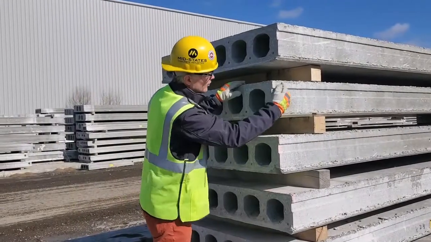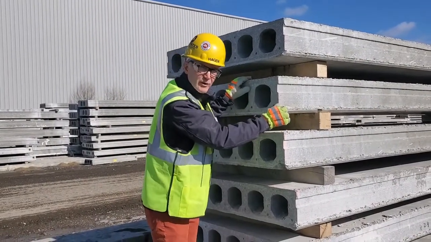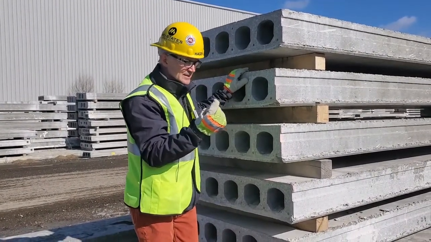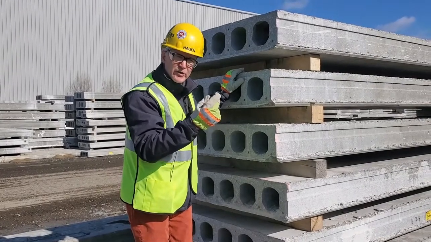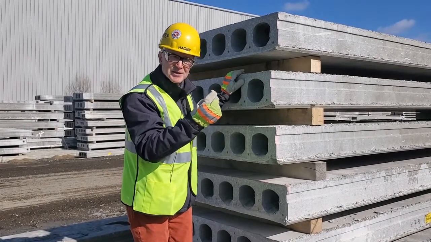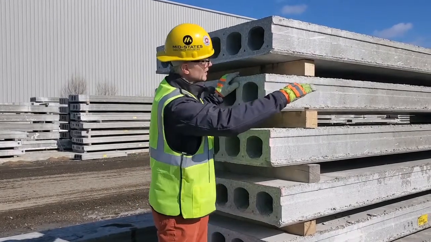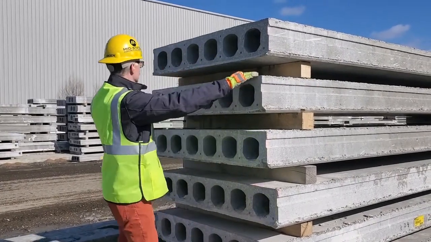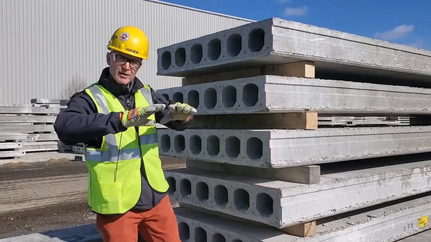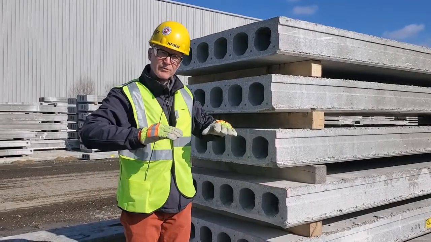We grout, this is called the grout key. We grout with, well, we call it a grout mix. It's a sand cement paste that gets grouted in between. And that allows the floor load to be carried from element to element to element. And so it becomes one full uniform floor system.